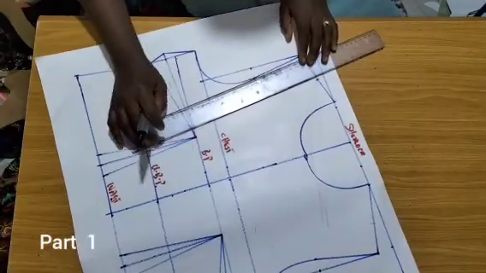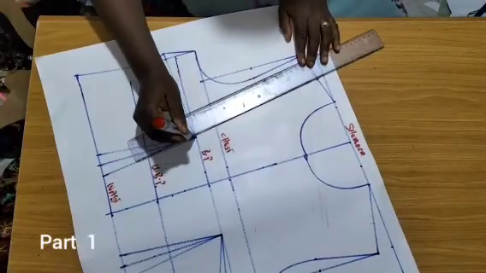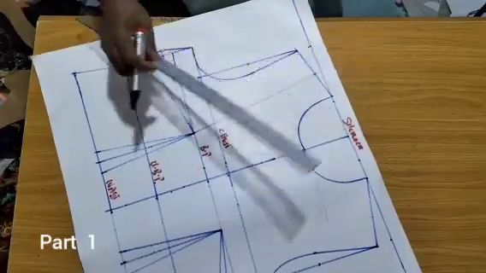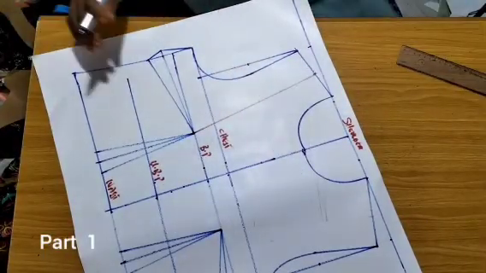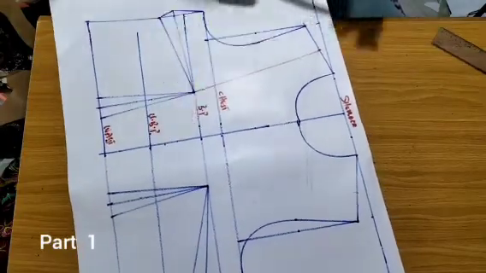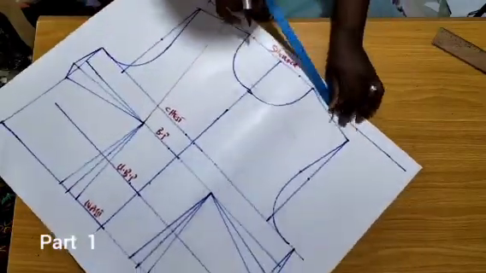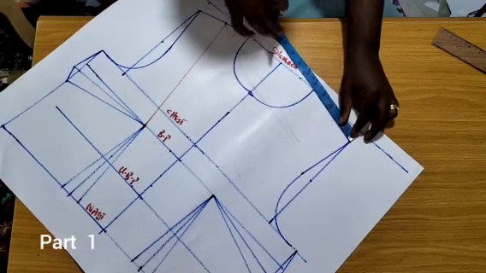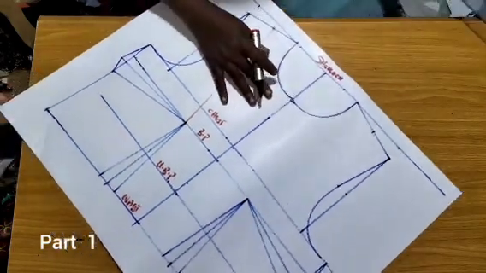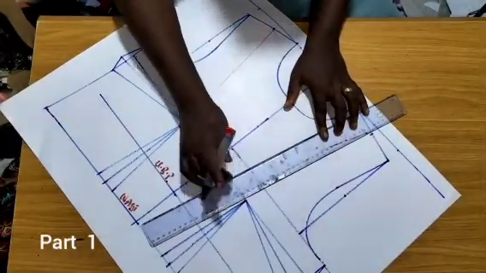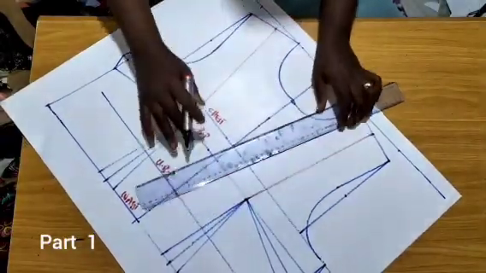So the dart we are going to make here is a princess dart. Of course you know how to go about your princess dart. So for this cape, that is if you need it as a bustier as it is there on the thumbnail, you can make a princess dart for it. So I get the midpoint and I'm going to connect my midpoint to the bust point.